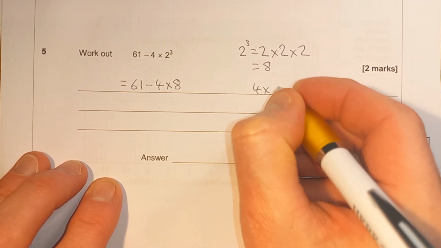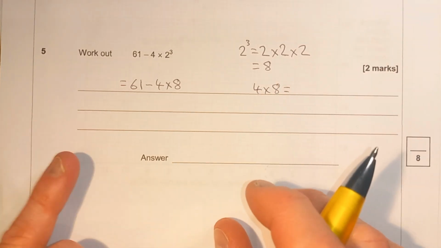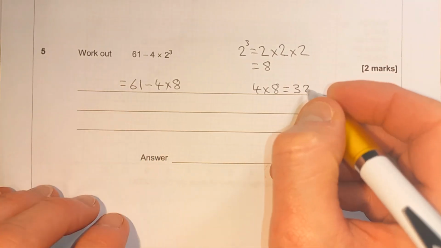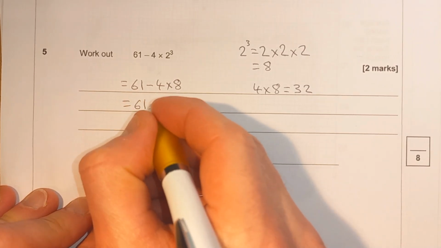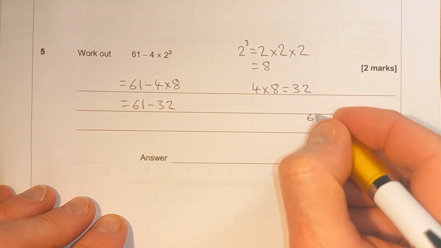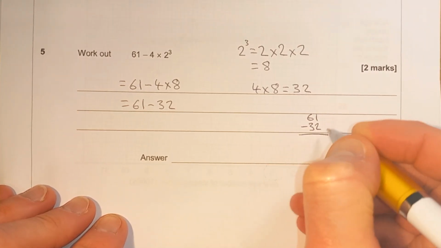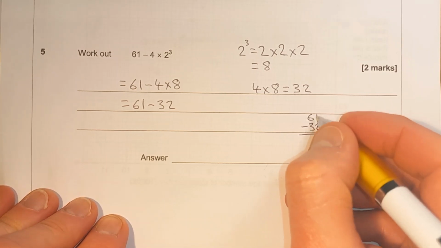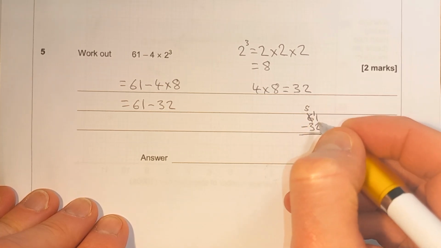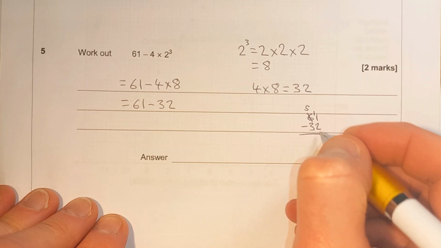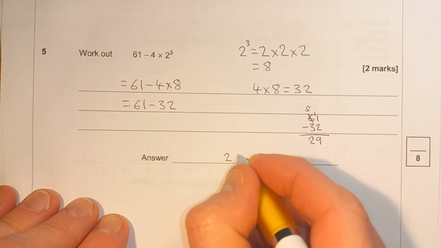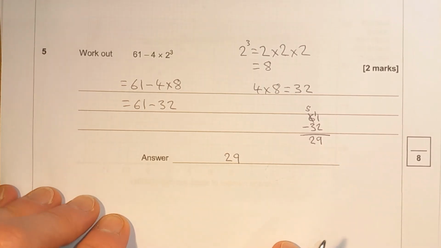Well, 4 times 8, you've got 8, 16, 24, 32. So that means we've got 61 minus 32. And now what I'm going to do is write that as a column. Well, 1 minus 2, I can't take 2 away from 1 because 2 is bigger than 1. So reduce that to 5, plus the 1 that we've reduced it by over here to make it 11 minus 2 to give us 9. 5 minus 3 is 2. So we've got 29.